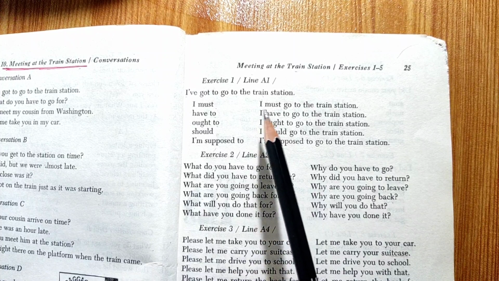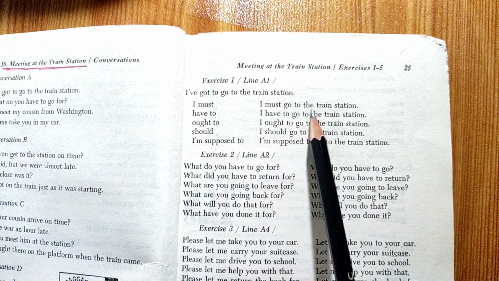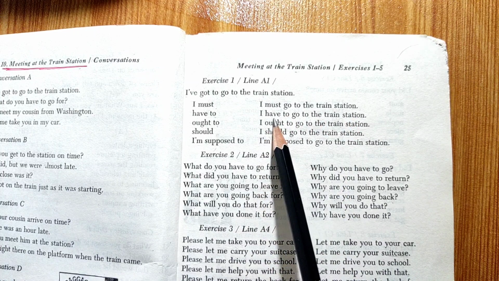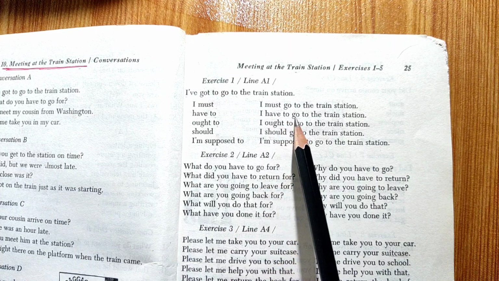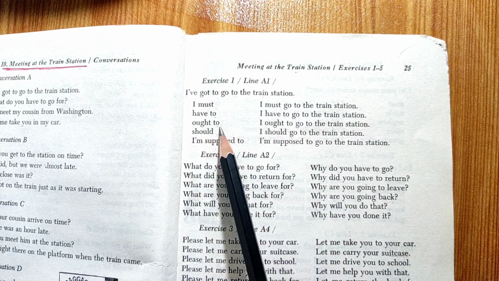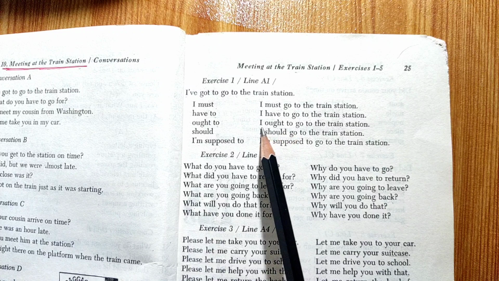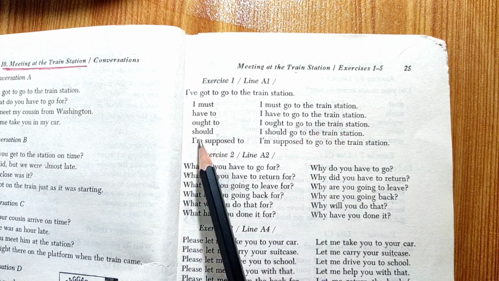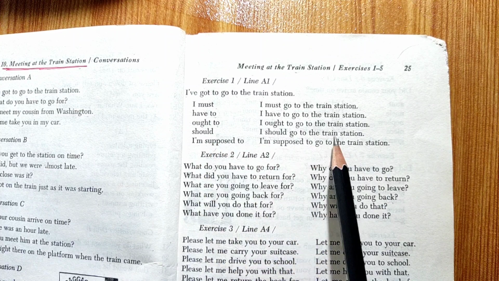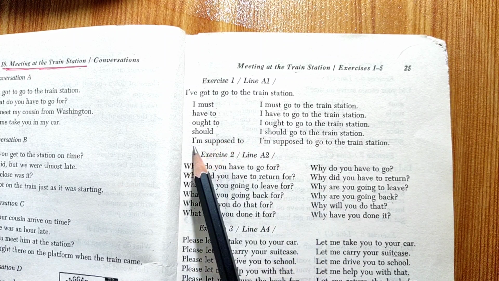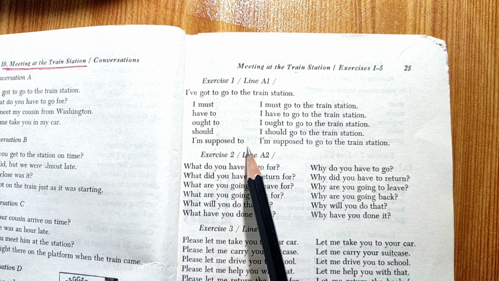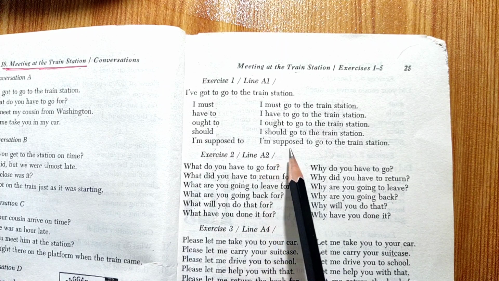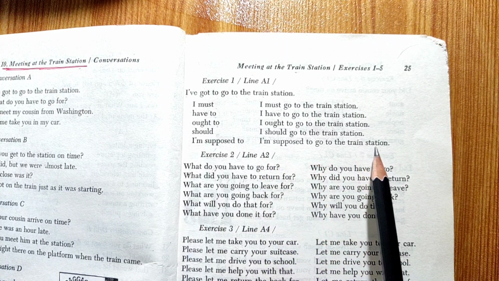Number one example, I must go to the train station. Next example, I have to go to the train station. Ought to, you use it in this sentence and it becomes like this, I ought to go to the train station. Should, I should go to the train station. Next is I am supposed to. Then you can use it in a sentence like this, I am supposed to go to the train station.